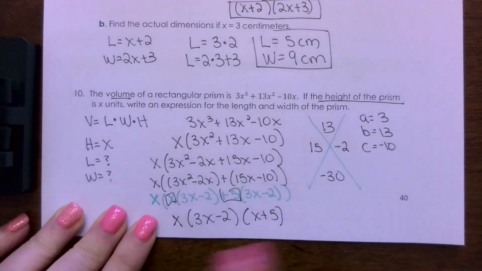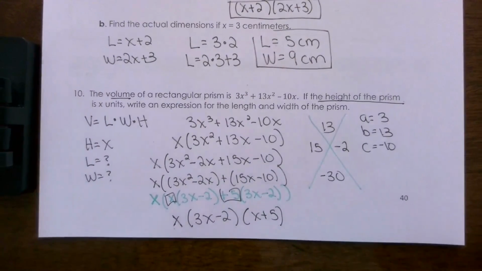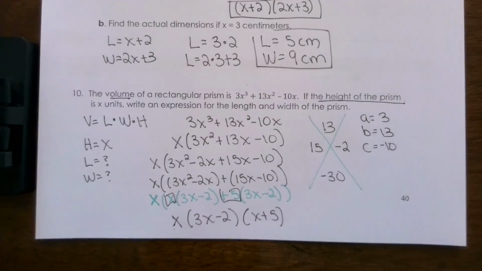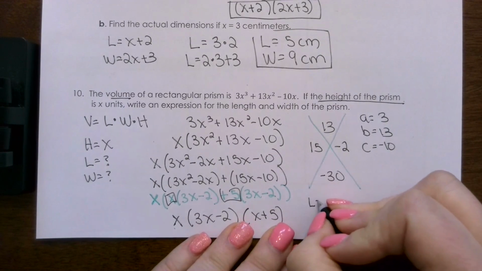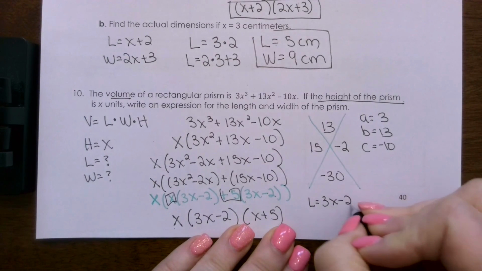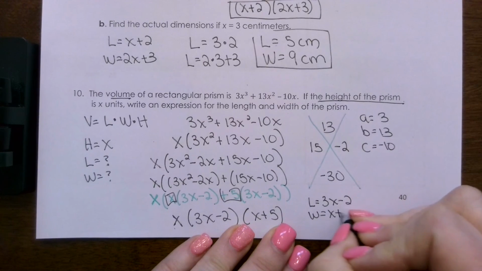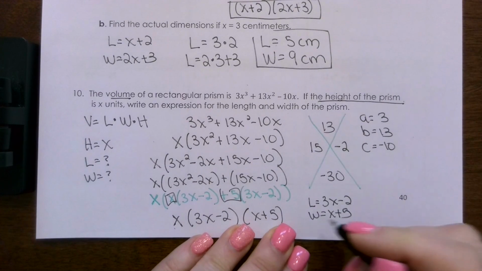And so these are the expressions that will be length and width. And it doesn't, again, matter which one is which. So let's just say this is length and this is width. If you put it the opposite way, absolutely fine.